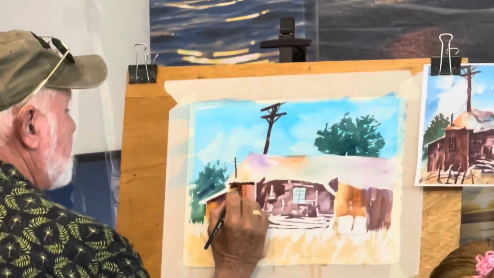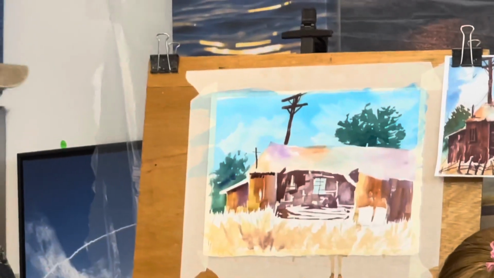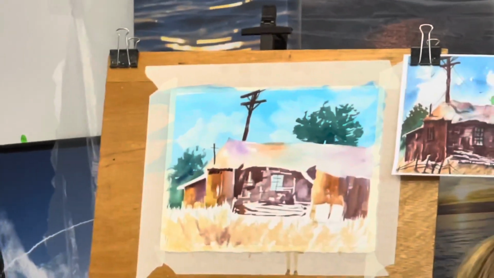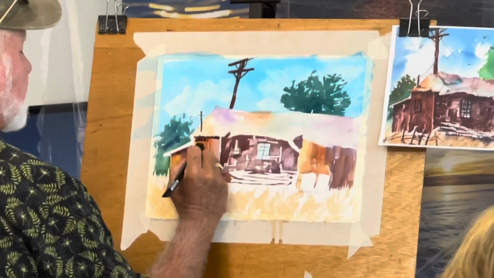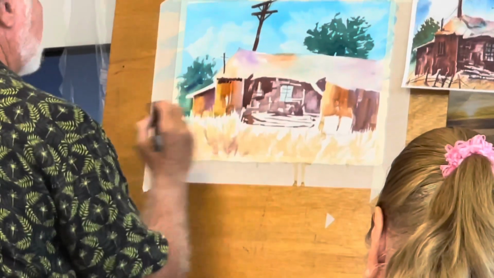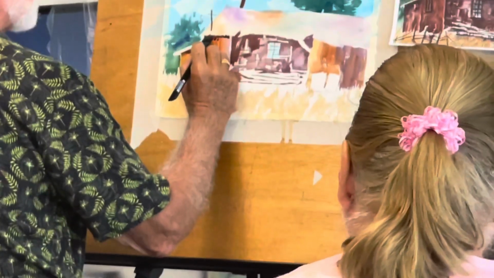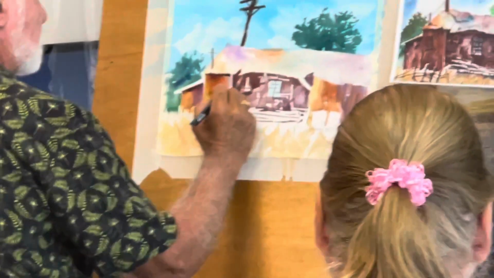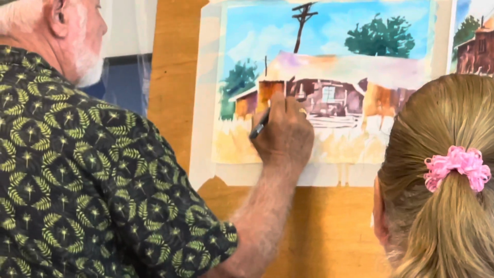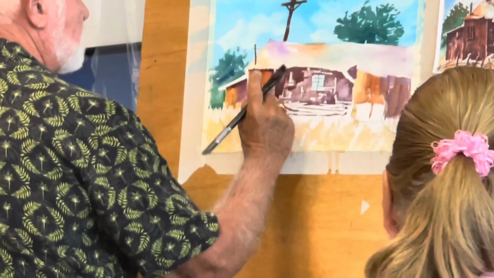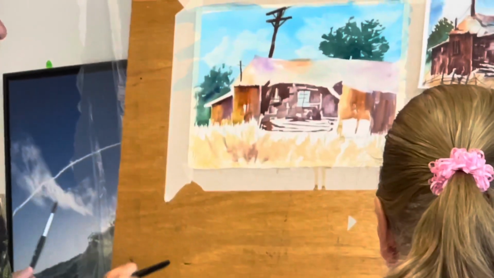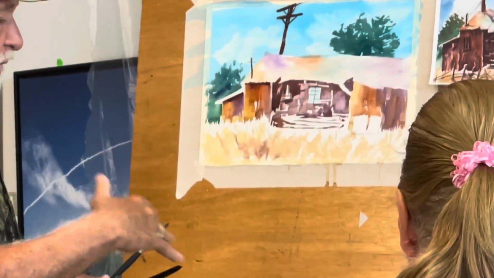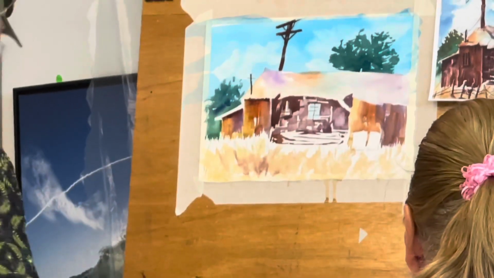Now I want this line here to be fairly thick, because what I want to do is have it enough that I can wet the paper underneath it with a damp brush, and then just drag these colors down. If that line was too thin, then when I go to blend it, the line itself will disappear.